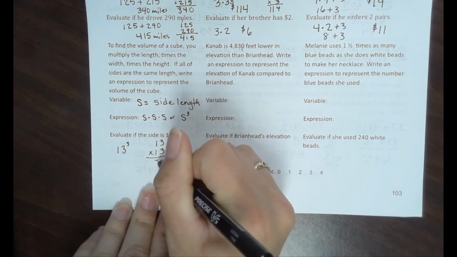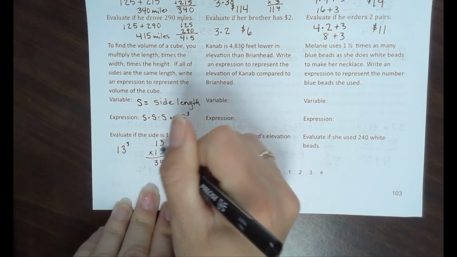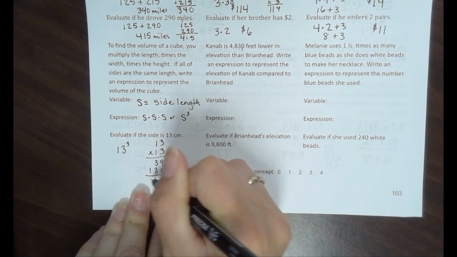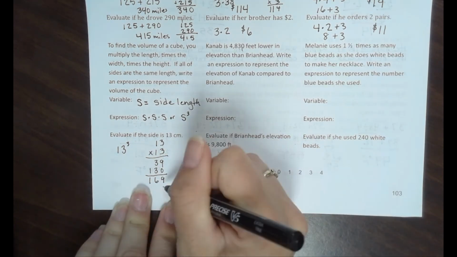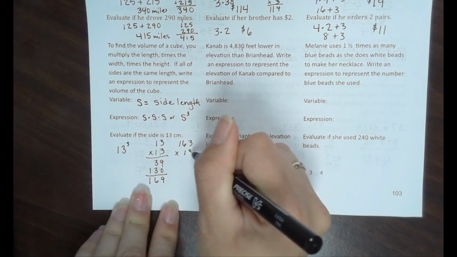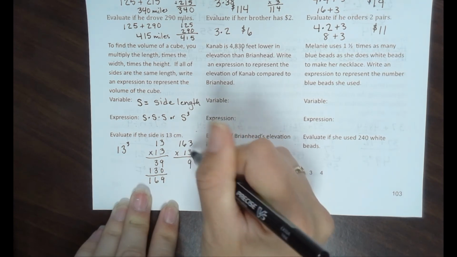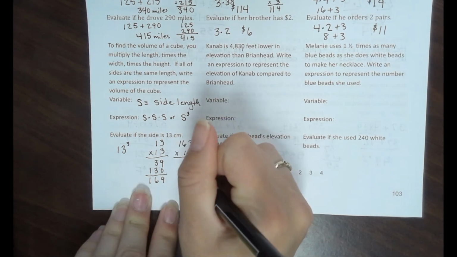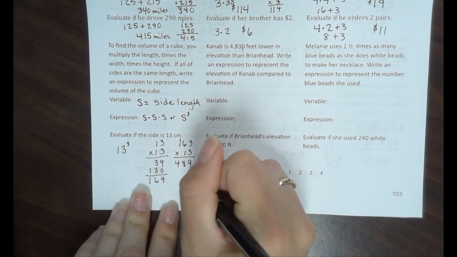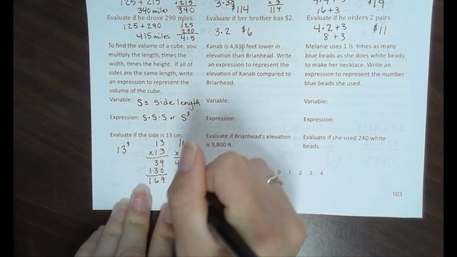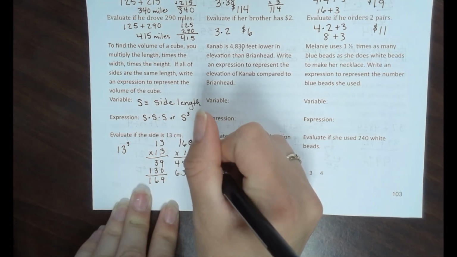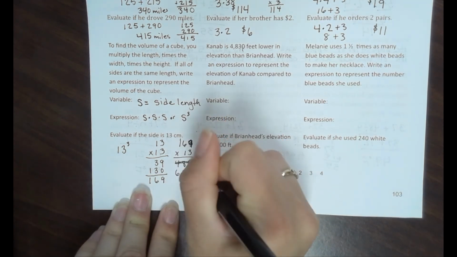9, 3, 0 placeholder, 1 times 3 is 3, 1 times 1 is 1. Add that up, we get 169. But that's only 13 times 13. I now have to times 169 by 13. 3 times 3 is 9. 3 times 6 is 18. Regroup 1. 3 times 1 is 3, plus 1 more is 4. 0 placeholder. 3, 6. Oh, what did I do wrong here? That should be a 9. Oops. Scratch that, try again.